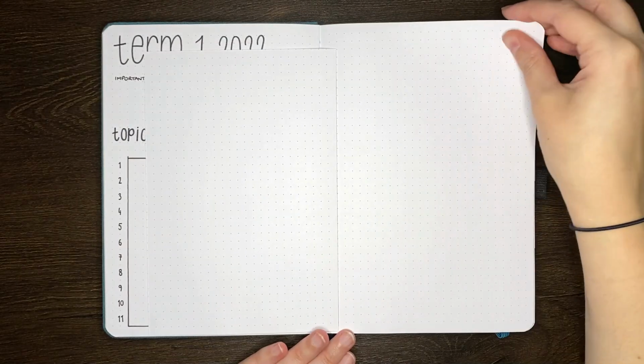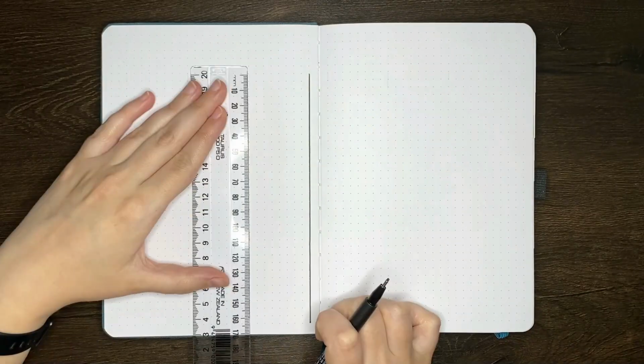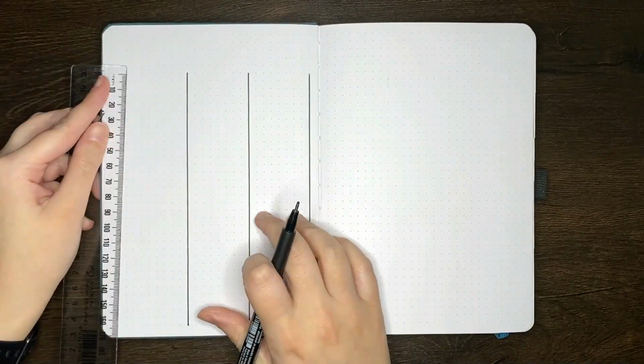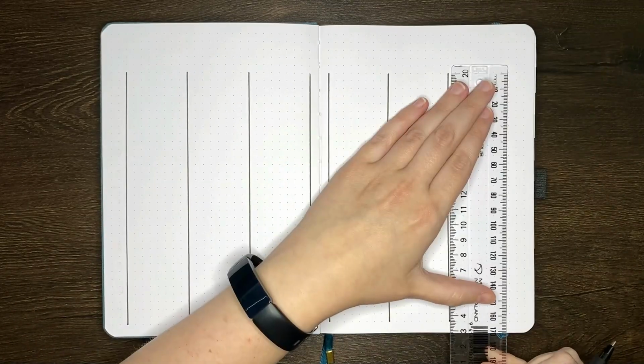Flipping over though, and we are on to my term 1 overview page. On this spread I have 6 columns, so 1 for each weekday and 1 for the weekend. On this I again have 11 rows, 1 for each week of the term.